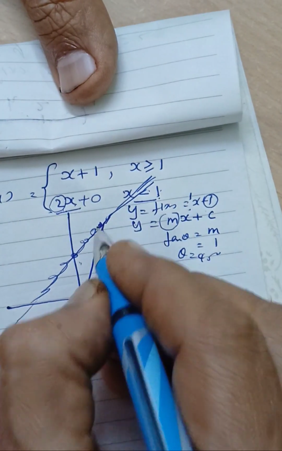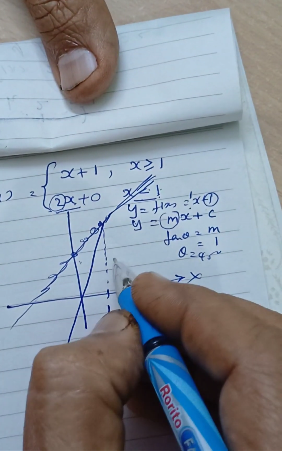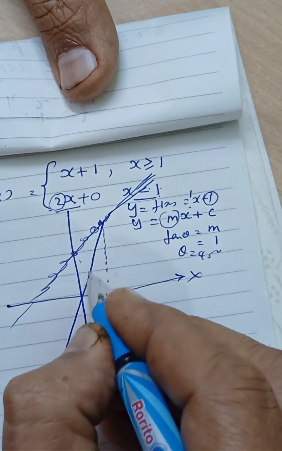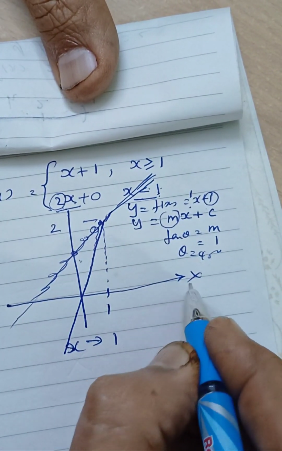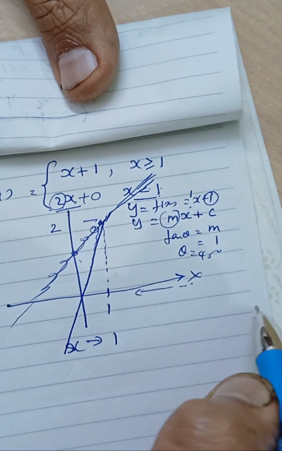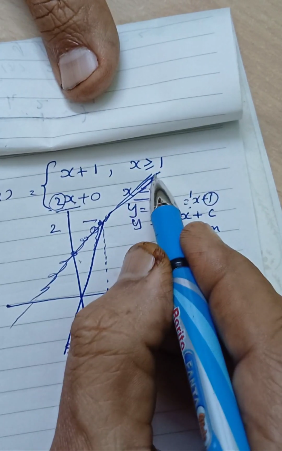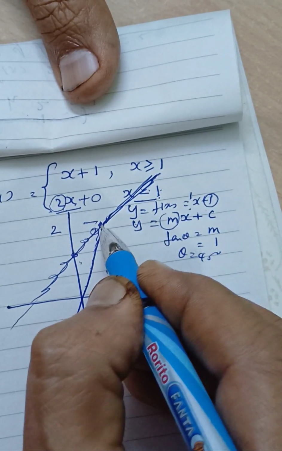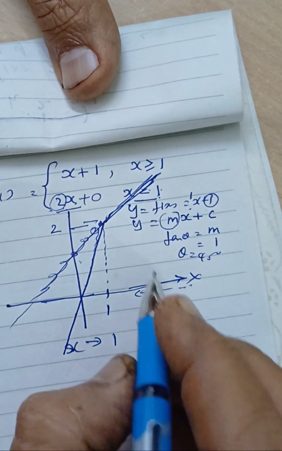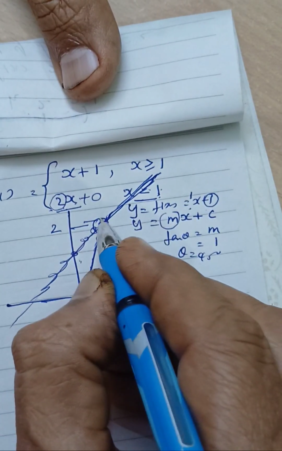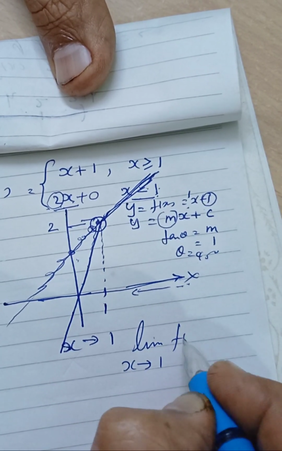So from this graph itself, you can observe that when x is approaching 1 from the left hand side, the values keep ascending towards a value which is almost 2. And when x approaches the same 1 from the right hand side, when you move from right to left along the line, the values are descending and moving towards 2. So the left approach and right approach both should lead to a common value. And that value is what we call the limit of the function at 1.